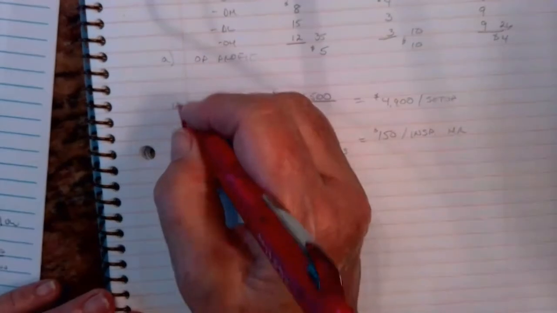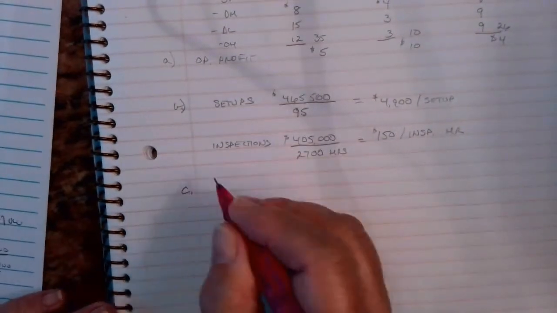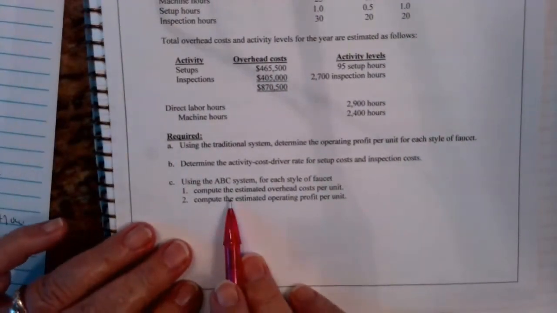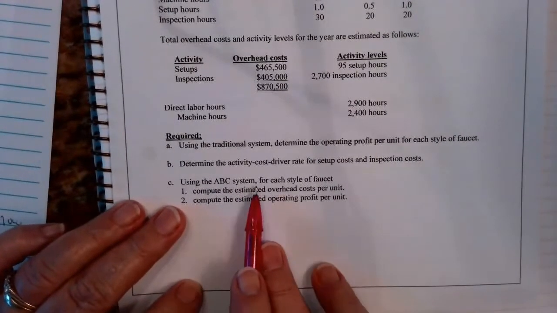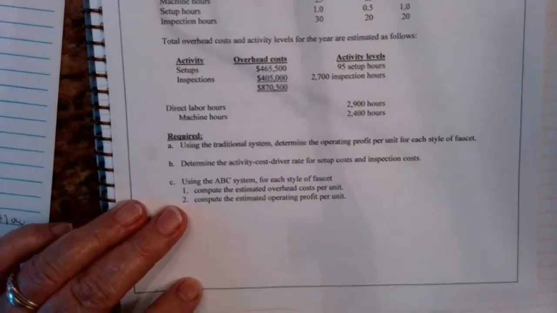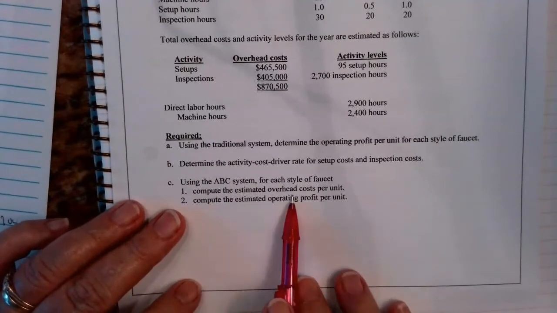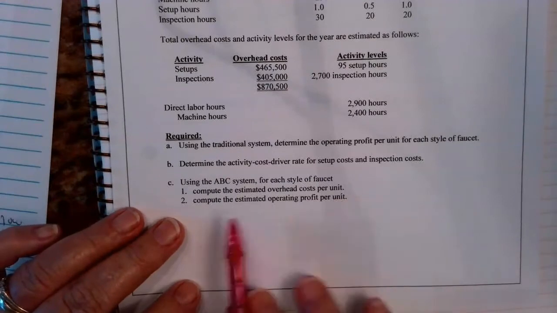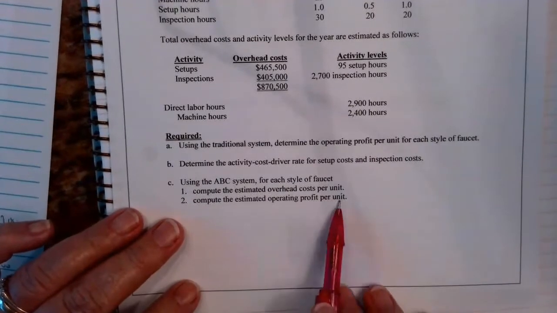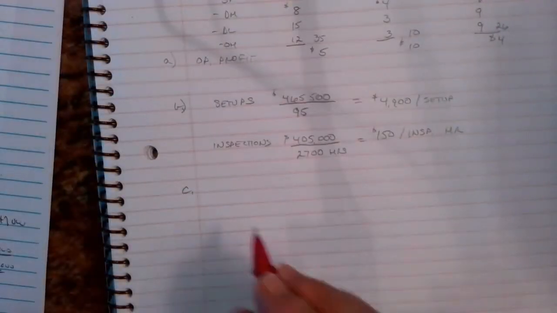Okay, now let's do the ABC part of it. The next question wants us, using the ABC system for each style of faucet, to compute the estimated overhead cost per unit, and then compute the estimated operating profit per unit. So first of all, let's do brass.